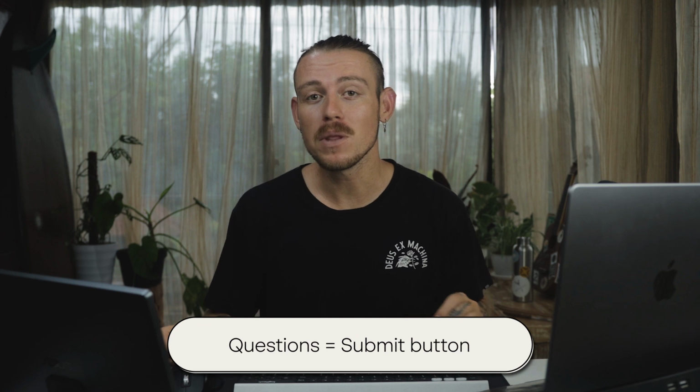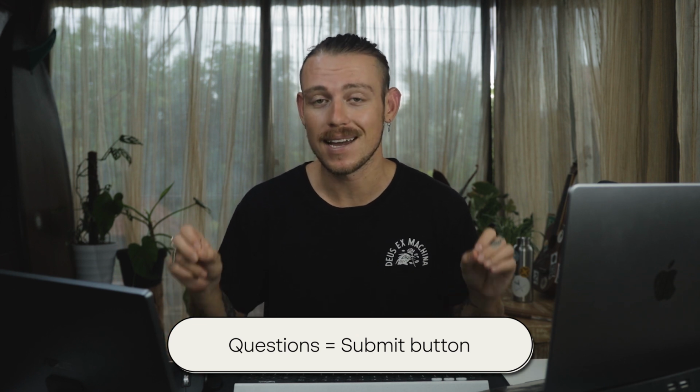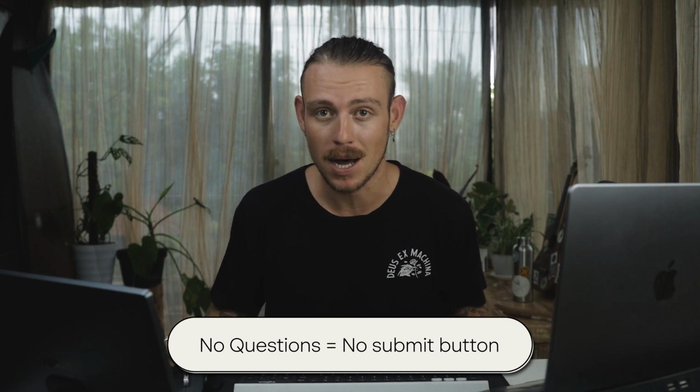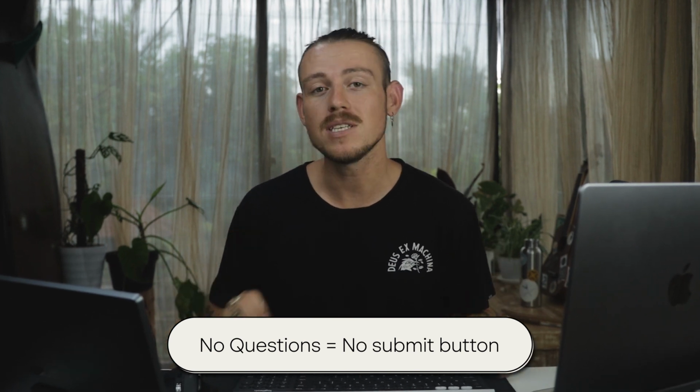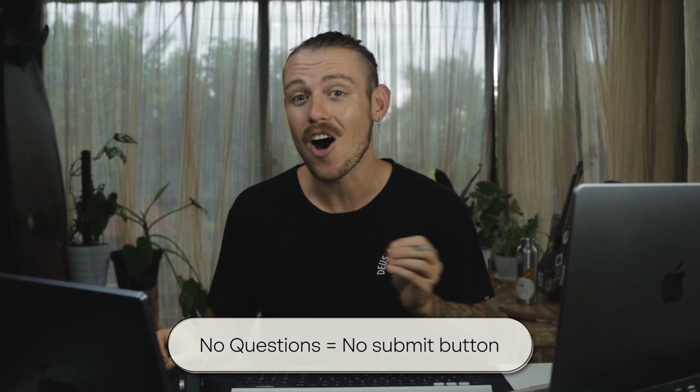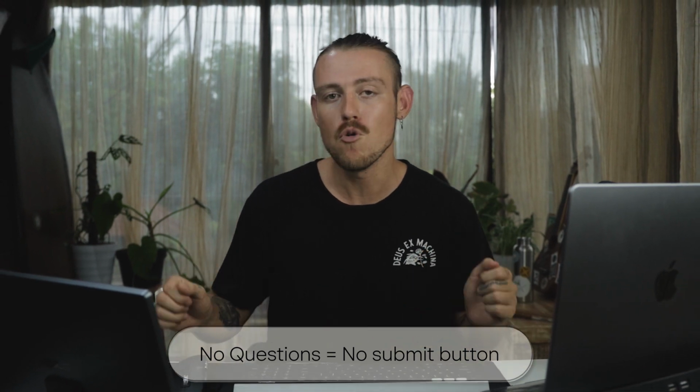I heard that you were eager to learn how to hide your submit button. So I'll be direct with you. Any form that contains questions will contain a submit button. No questions equals no submit button. However, there will be some instances in which you can hide the submit button or move it. Now, it's also good to note that the submit button will always appear after the last visible question.